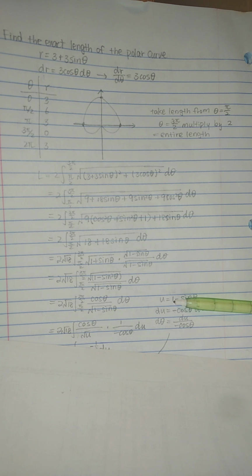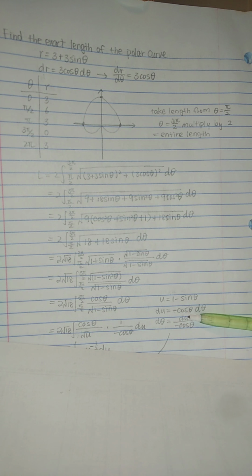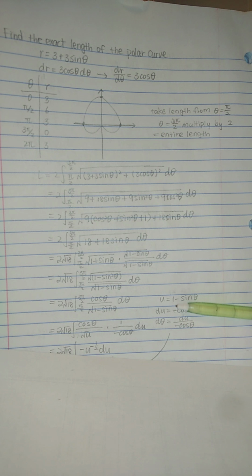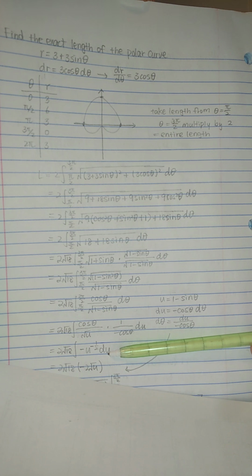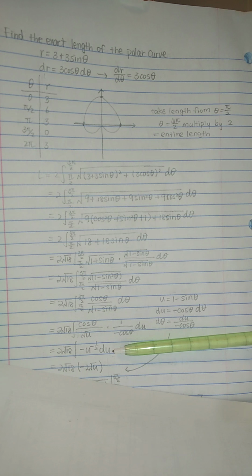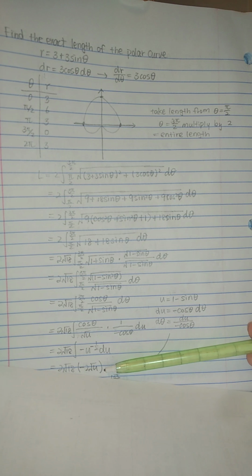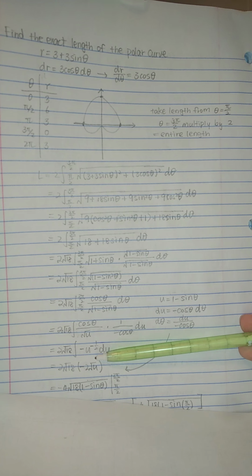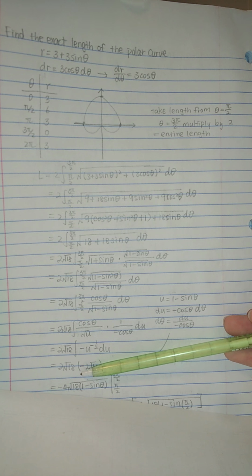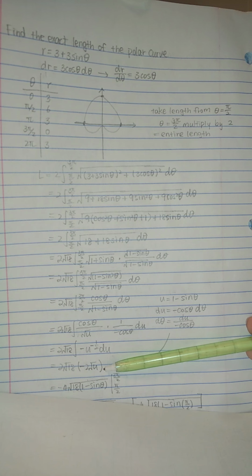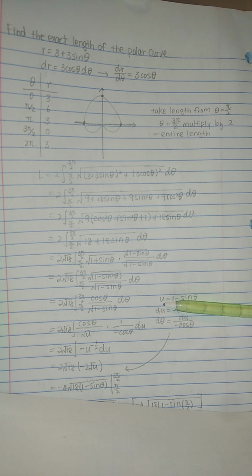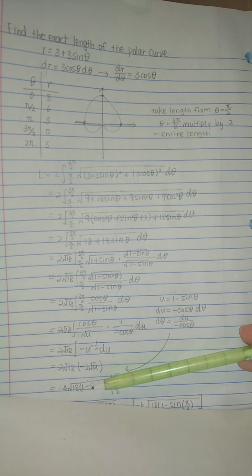We're gonna use u equals 1 minus sine theta, and du is going to equal negative cosine theta. And then we put this back into the original equation, and then we're gonna solve the antiderivative of this, and then we get 2 square root of 18 times negative 2 square root of u. And then we're gonna substitute this equation back into u, and then we got this.